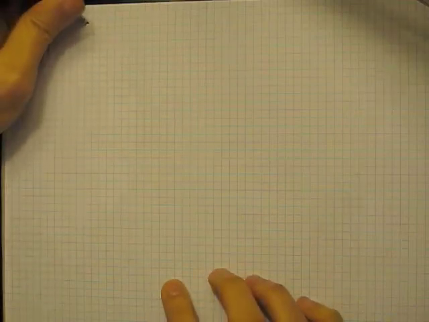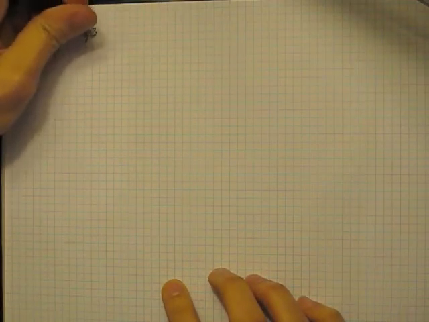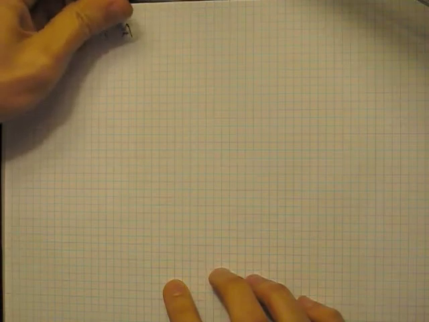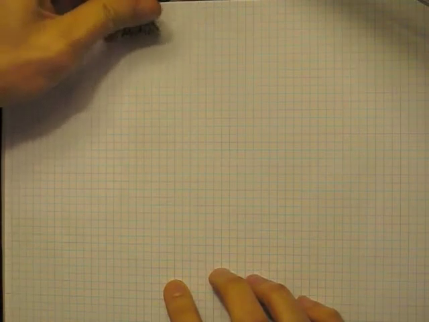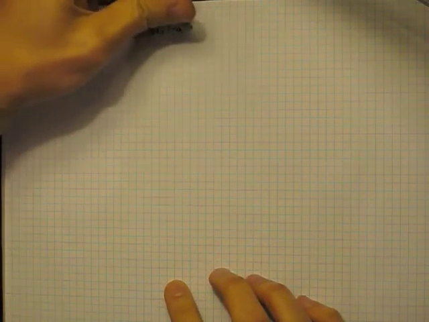Okay, so this is going to be a really quick run through of section 3.9, which is about something we call antiderivatives.